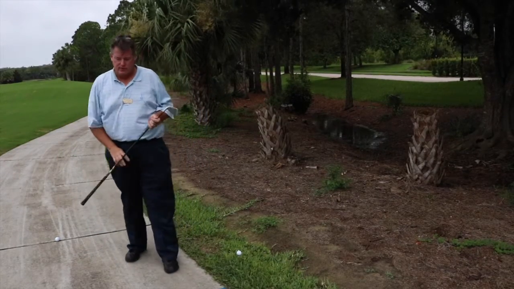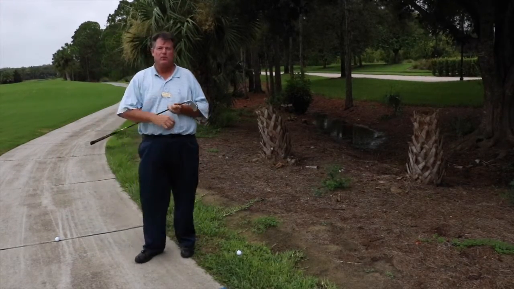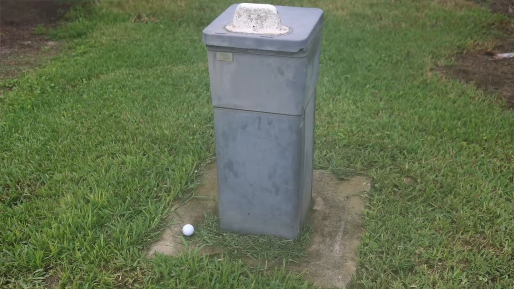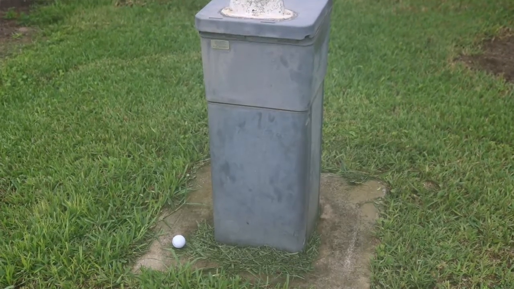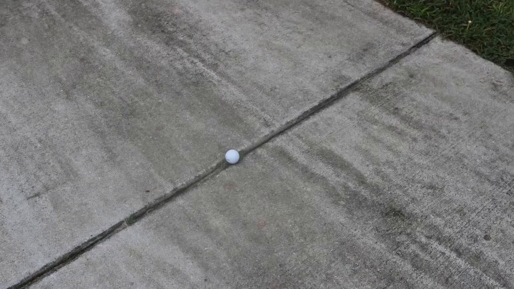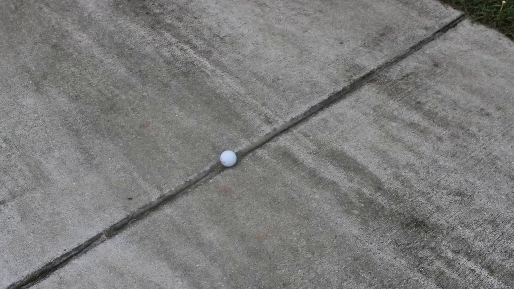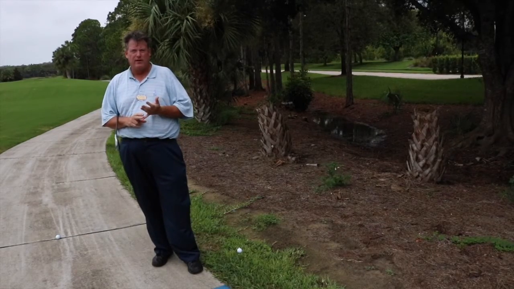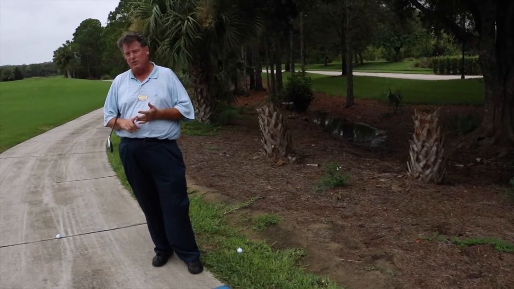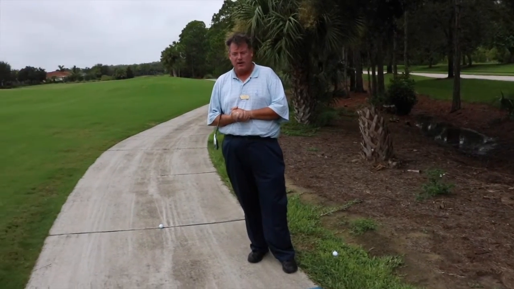The second type of obstruction is immovable. What's an immovable obstruction? Well, we've got irrigation boxes, we've got sprinkler heads, but here is probably the most common. We have a cart path. So my ball is either on or in the obstruction. It interferes with my stance or my intended area of swing, so I'm entitled to free relief.